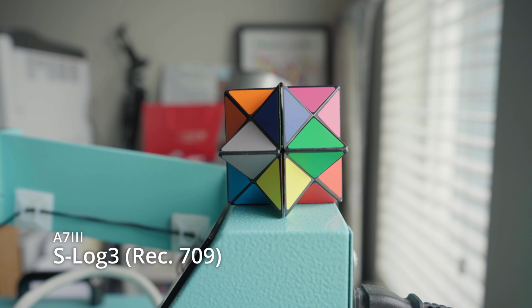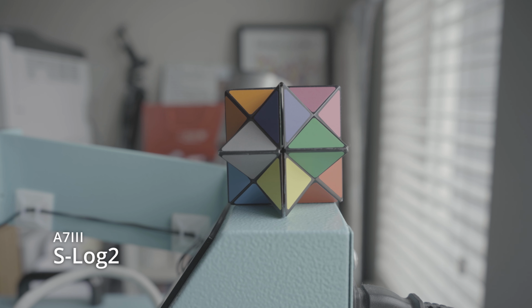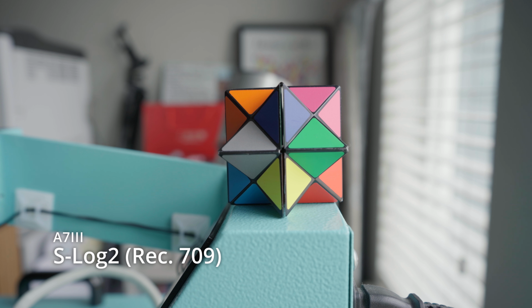Now I will show you what your footage would look like with a regular Rec. 709 conversion, and then I will also add a color grade to show you what a final result could look like. This is what S-Log2 looks like without any Rec. 709 conversion or any color correction. Now I will show you what it looks like with a regular Rec. 709 conversion. And now I will show you what it looks like with a basic color grade and how your final footage could potentially look.